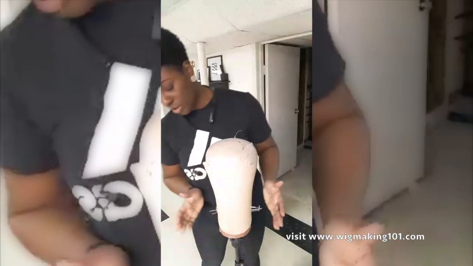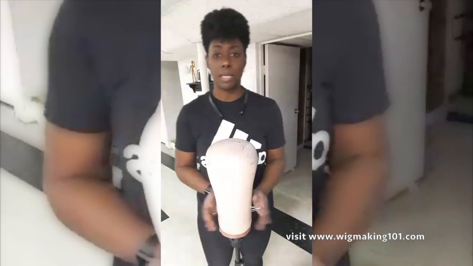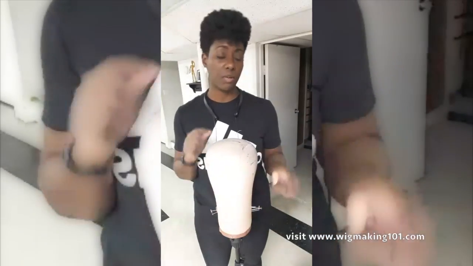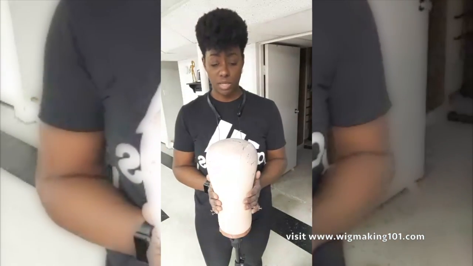And the process actually starts off with using a wig head. This is a canvas wig head. You need about 8 T-pins, so I have them on each side so it's easy for me to grab them with both hands. That's one of the things for setup.